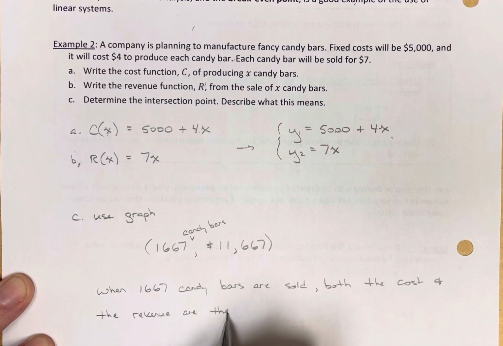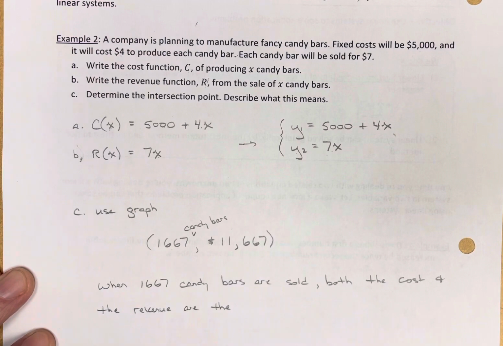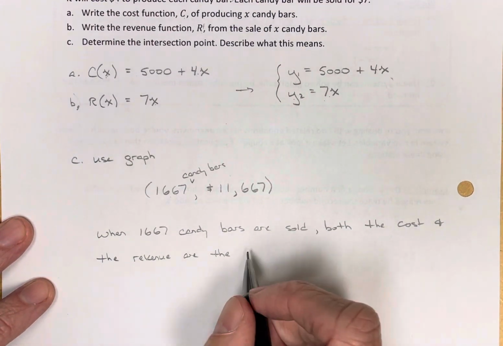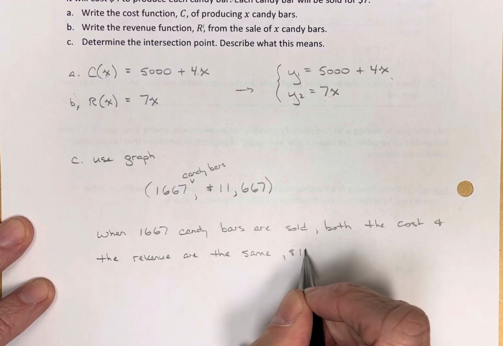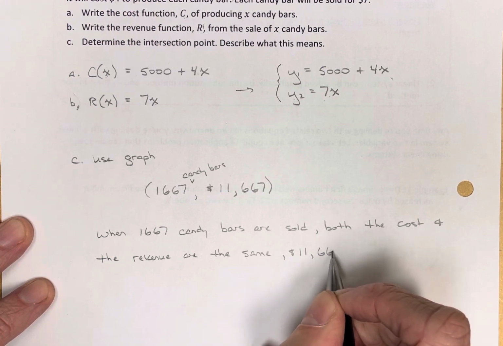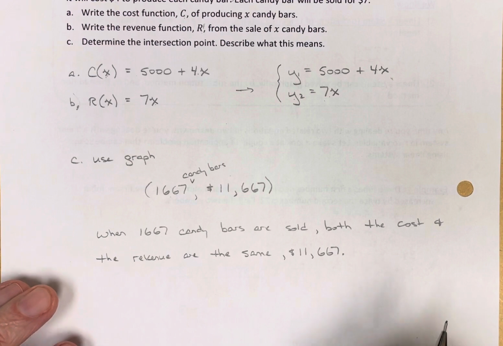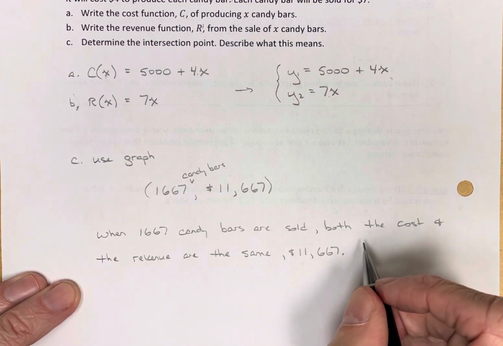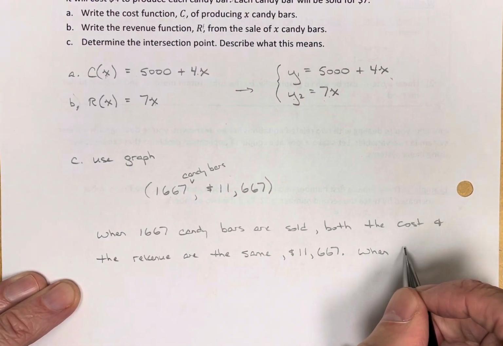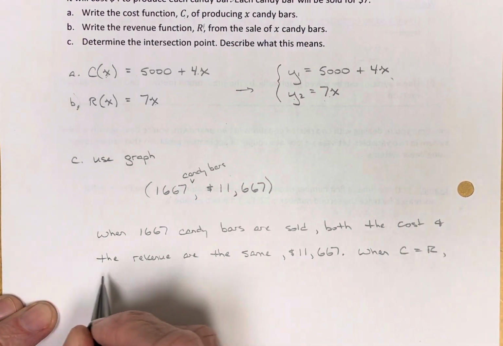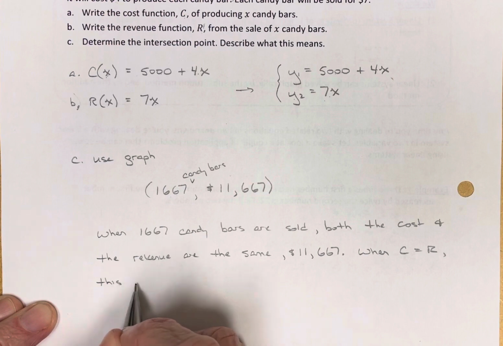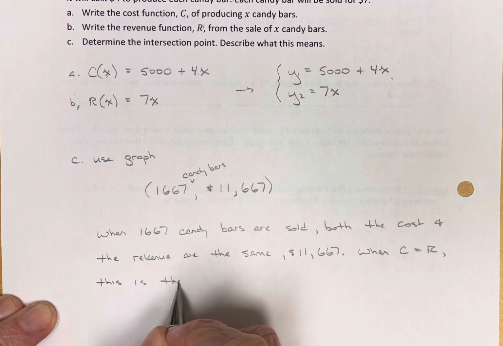And we saw that because it's an intersection point. Let me slide this up for us a little bit. They are the same, and that is $11,667. Okay? So when cost equals revenue, this is the break-even point.